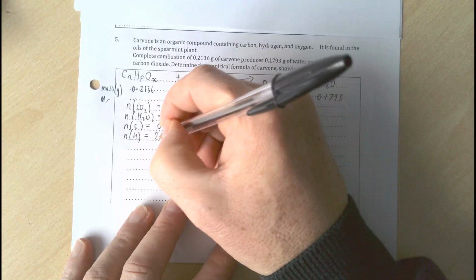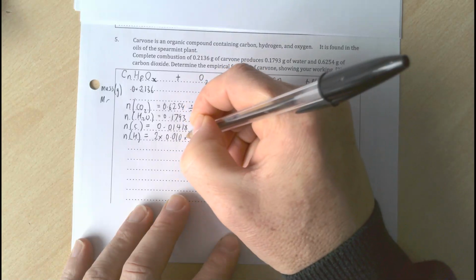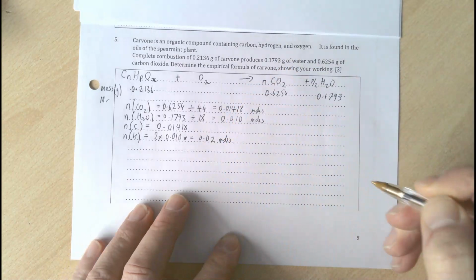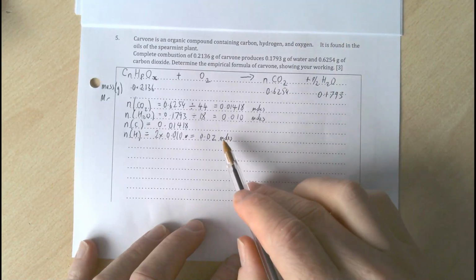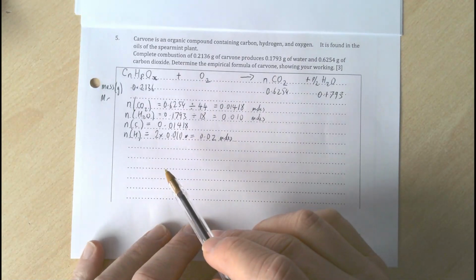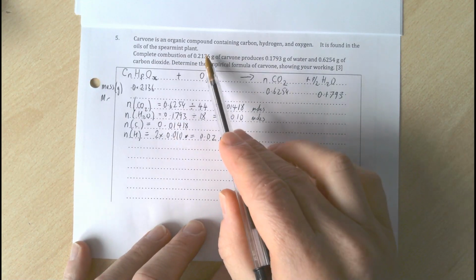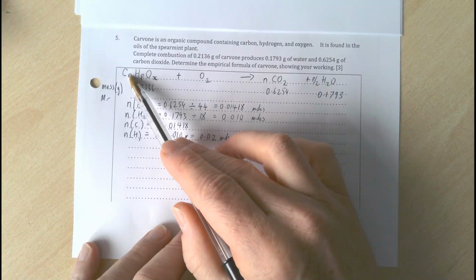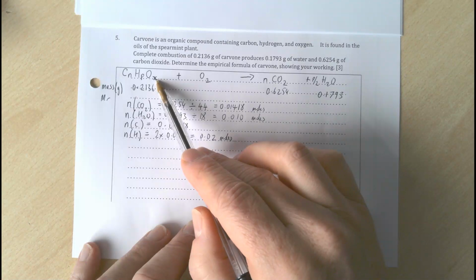So 2 times 0.01 equals 0.02 moles. Right? So far so good. But we then have to work out the number of moles of oxygen that were in the carbone. We were told the mass of the carbone, but at that stage we didn't know how much of it was oxygen. Now if we know the mass of the carbon and the mass of the hydrogen in carbone, we can work out what the mass of the oxygen in carbone would have been.